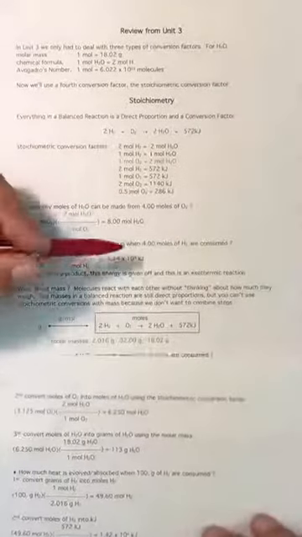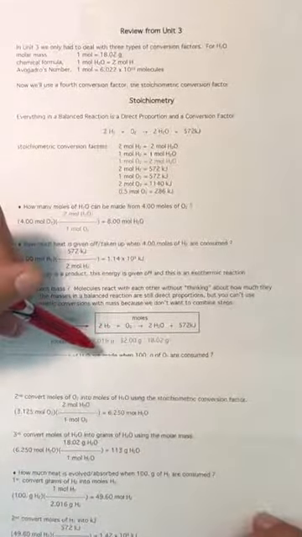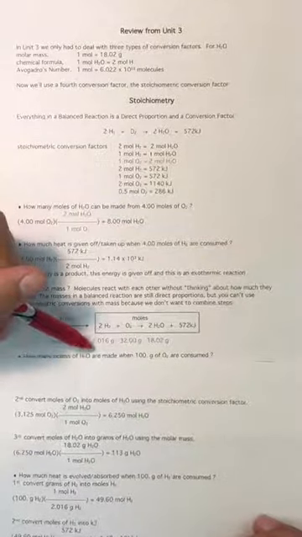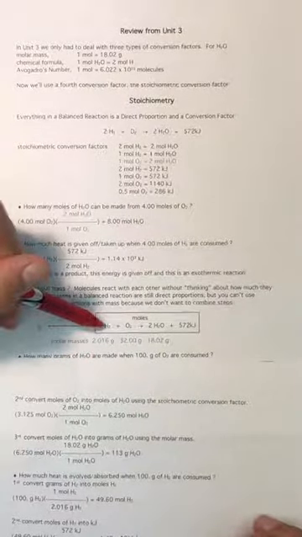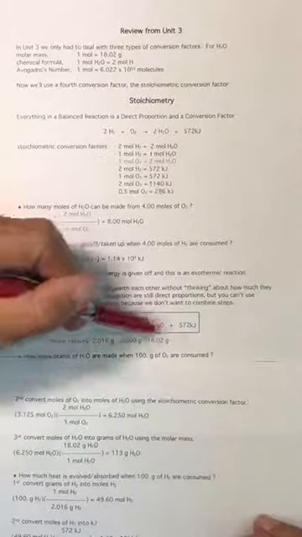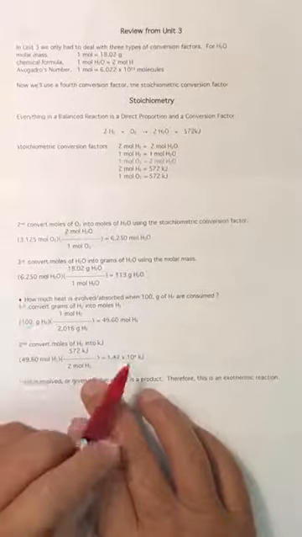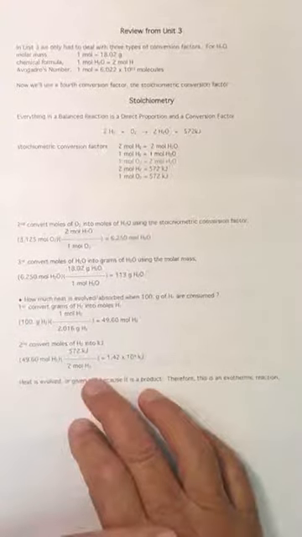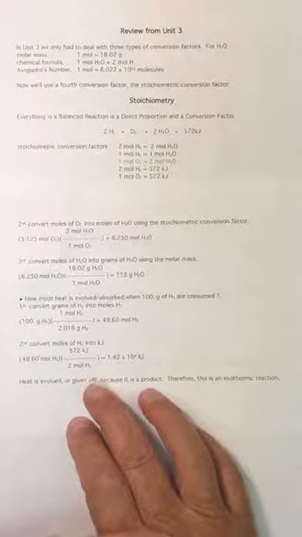Looking at it in this context, here we are, grams of hydrogen. We need to get into the moles of hydrogen so that we can use the conversion factors in here, which are the stoichiometric conversion factors. So I converted grams of hydrogen into moles of hydrogen using the molar mass of hydrogen.